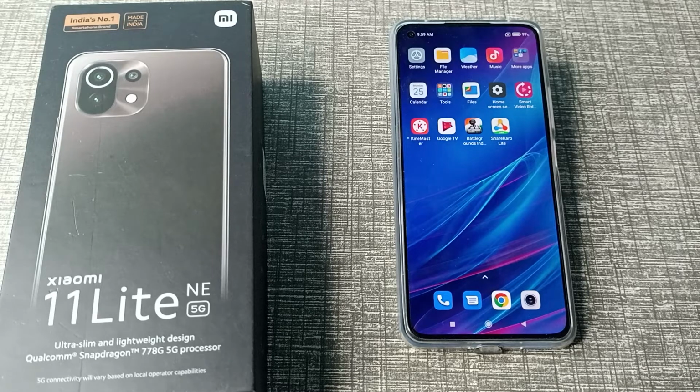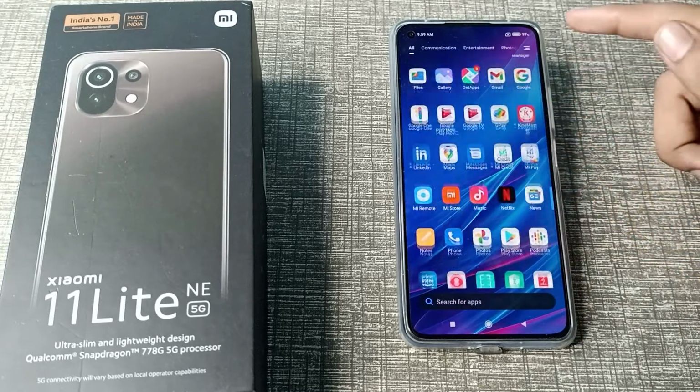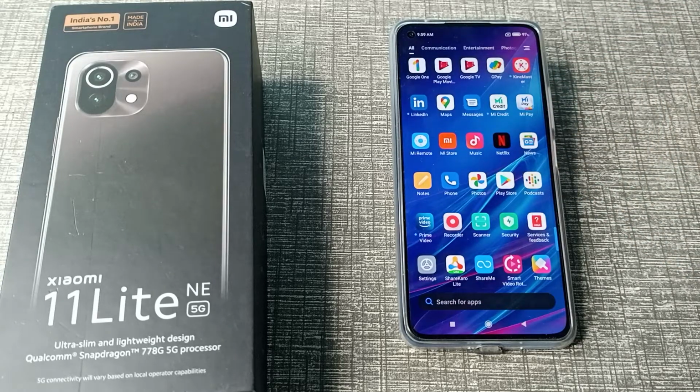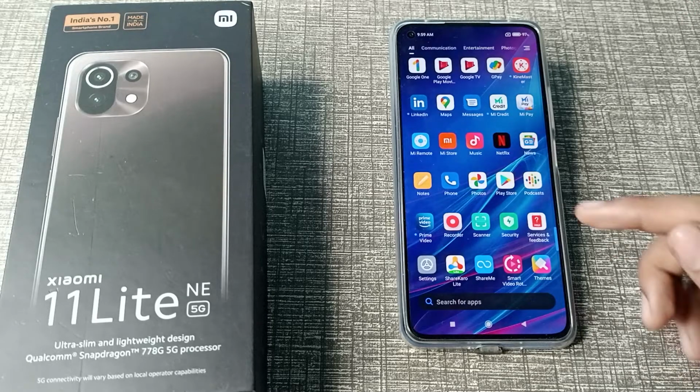In this video, I am going to show you how you can change your phone sleep time. Means you want to change your screen timeout in your Xiaomi phone, so you can change it. Now let's see how to change screen timeout in our Xiaomi phone.